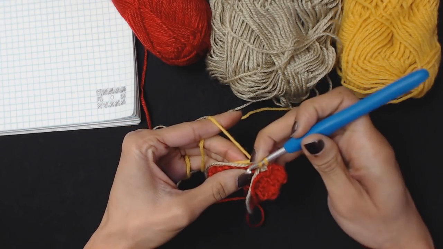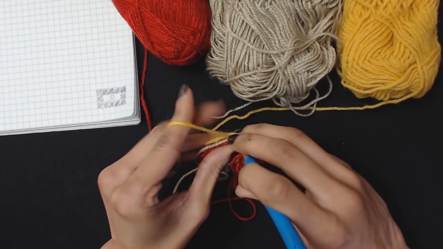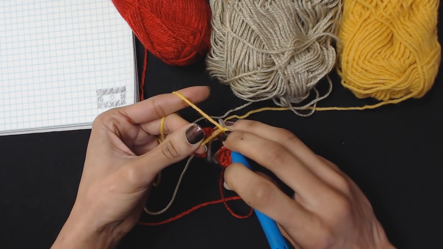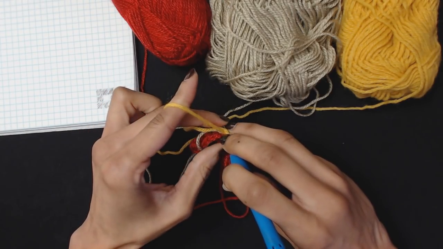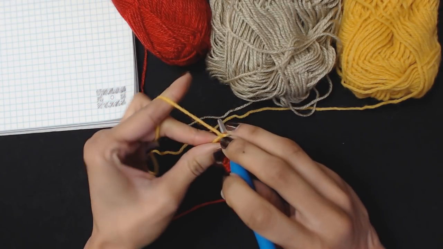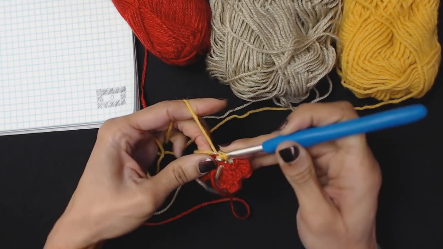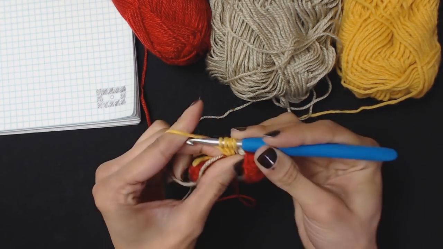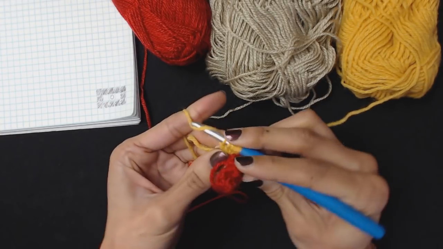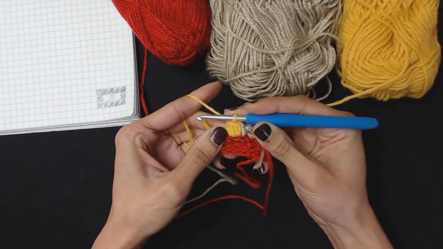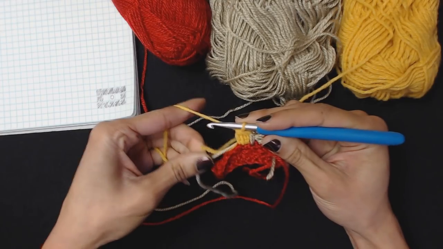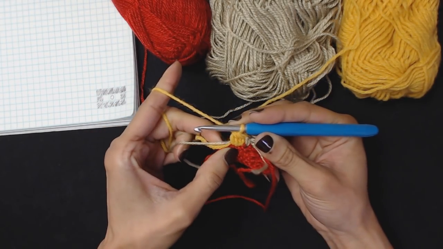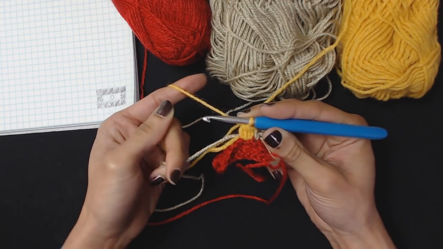So I'm going to do my next bobble stitch, but I'm crocheting over 2 pieces here, the tail of my new color and the working yarn of my old color. And there we go. I have completed the bobble stitch for the yellow, and now we need to do another color change back to the tan.